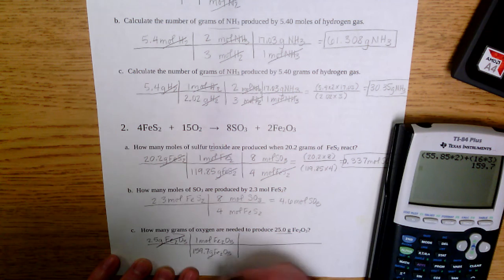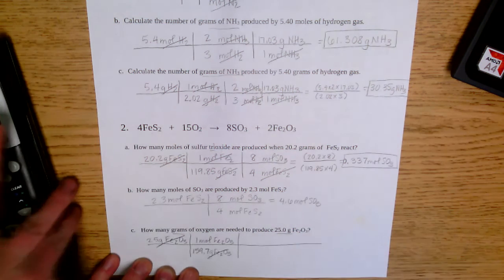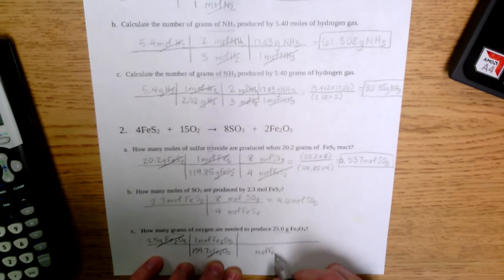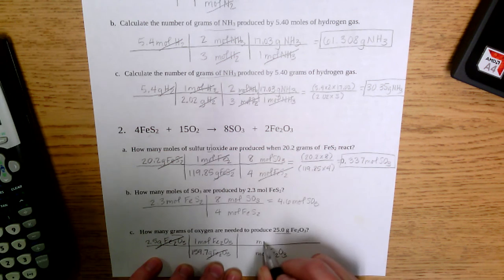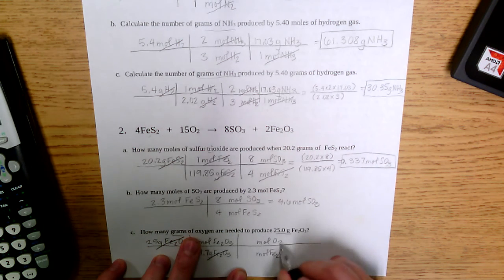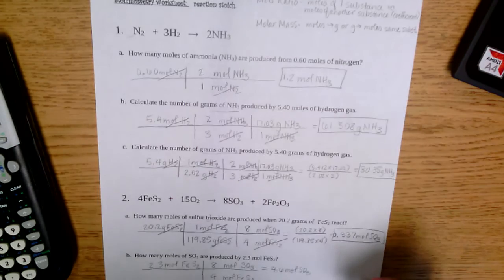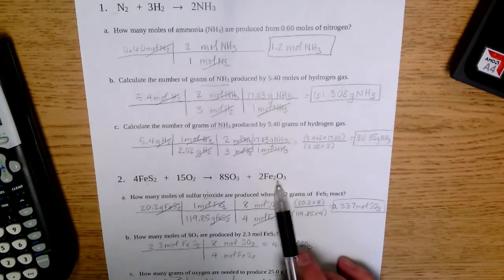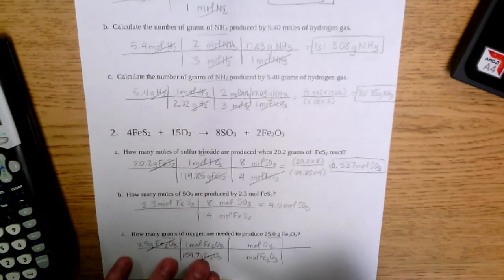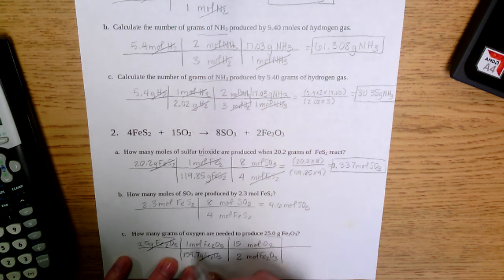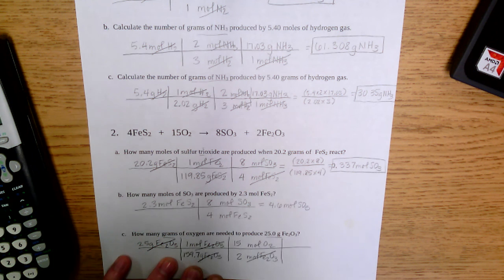So the grams of iron oxide mark out. That leaves you with moles of iron oxide. So now we're going to go from moles of Fe2O3 to moles of what we wanted to go to, which is oxygen. We're going to use the mole ratio for that. So we're going to look at the coefficients in the equation. Fe2O3 has 2, so it's got 2 moles. Oxygen has 15 moles in it. Moles of Fe2O3 mark out. That leaves us with moles of O2, but we wanted grams.